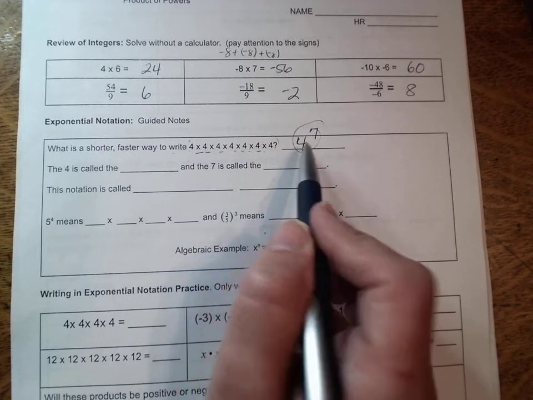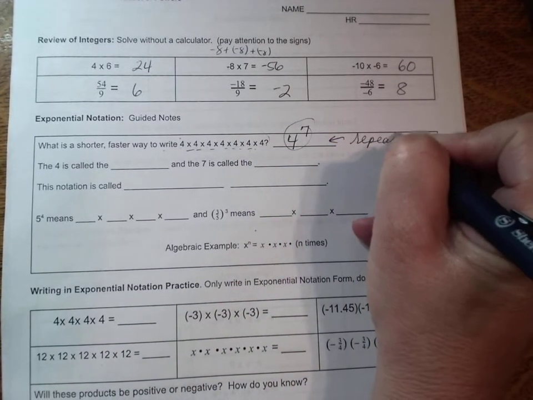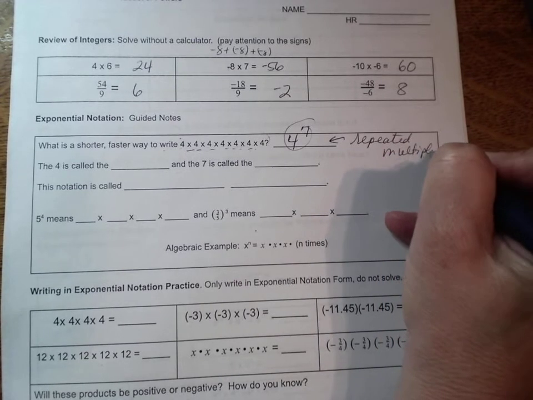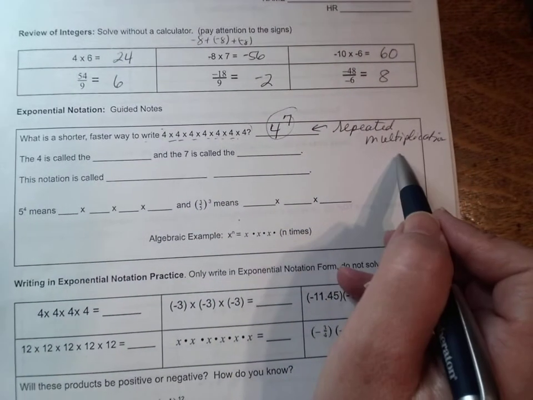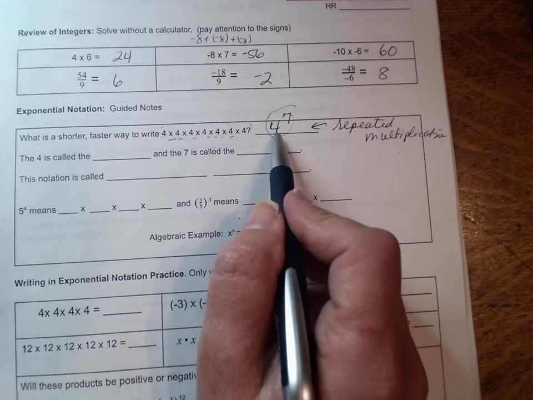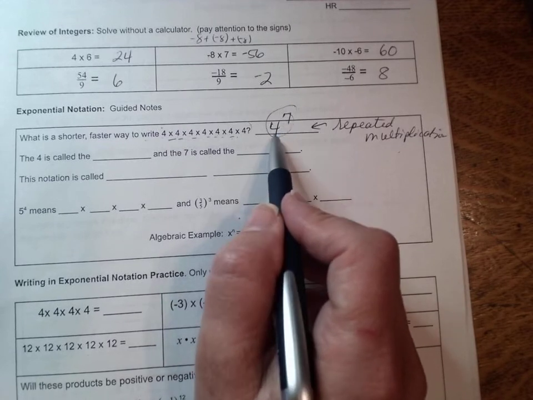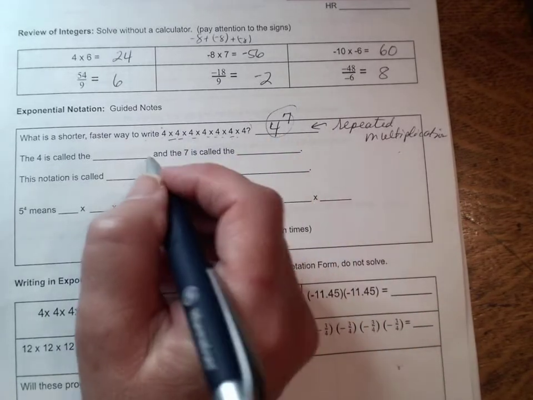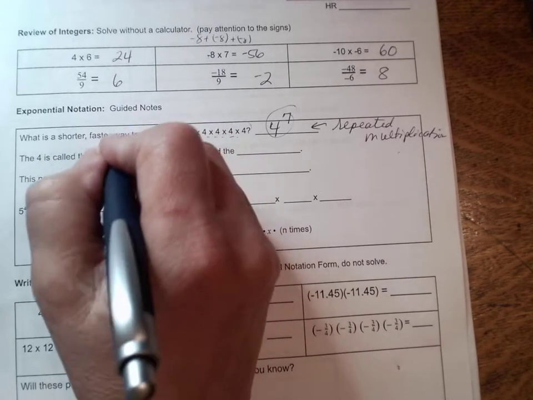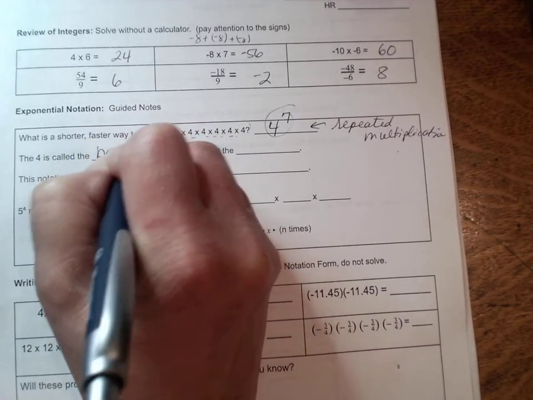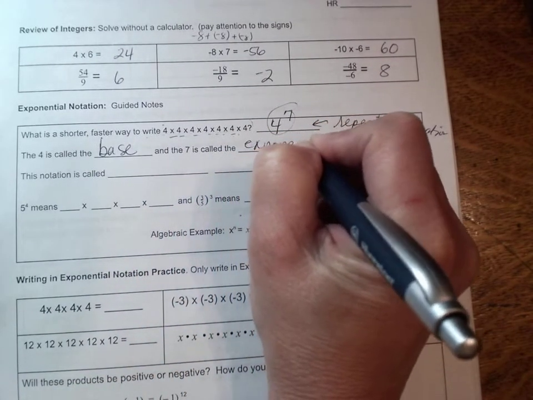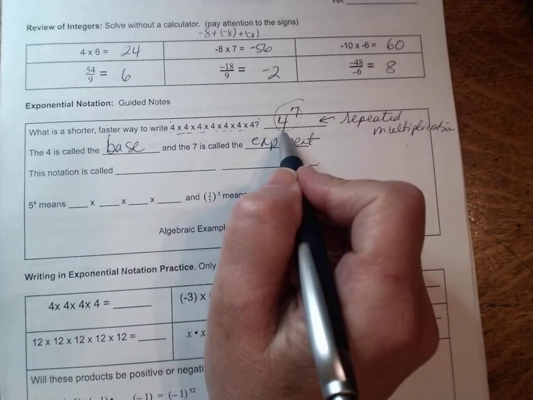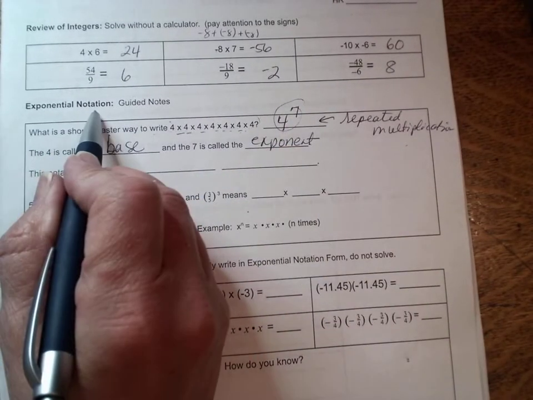It's repeated multiplication. That's what exponents do. Multiplication is repeated addition, but this is repeated multiplication. Now, the 4 is called the what? We're going to name these again. And we didn't write this down before, but we kind of mentioned it. 4 is the base. The 7 is called the exponent. Now if it's written in this notation, it's called exponential notation.